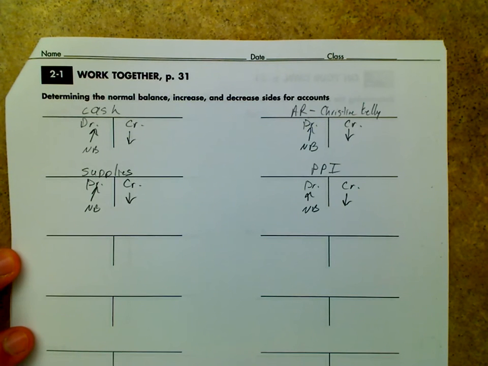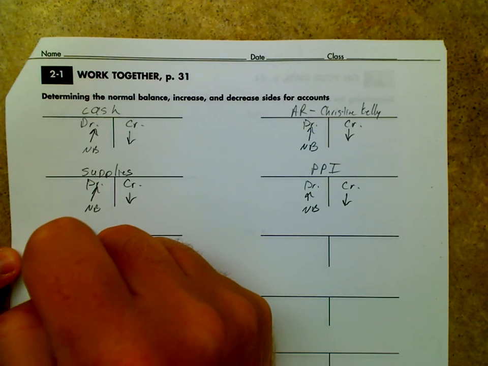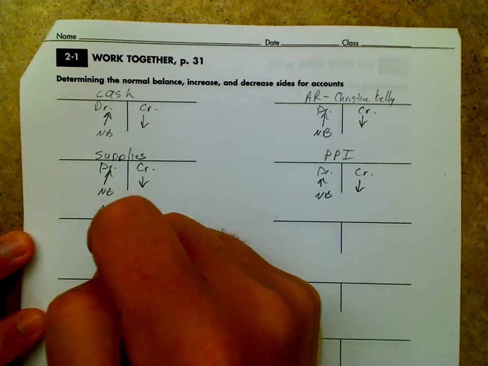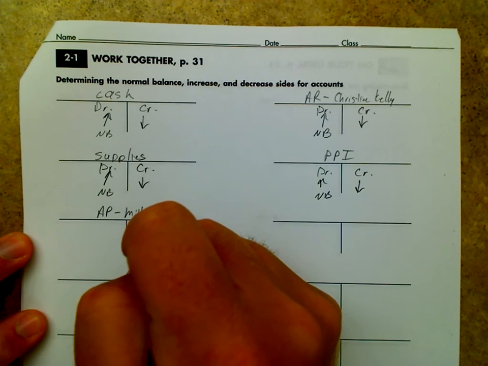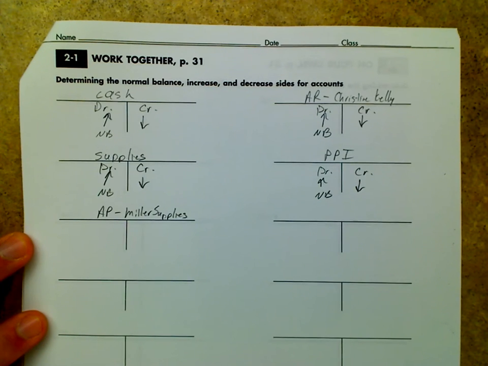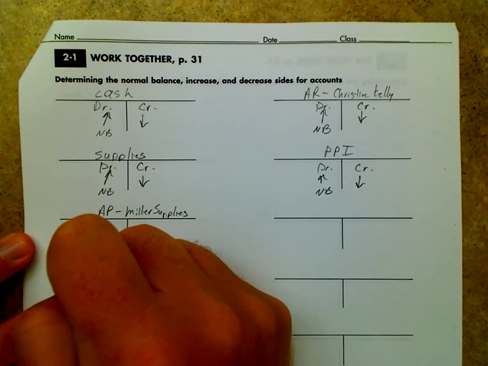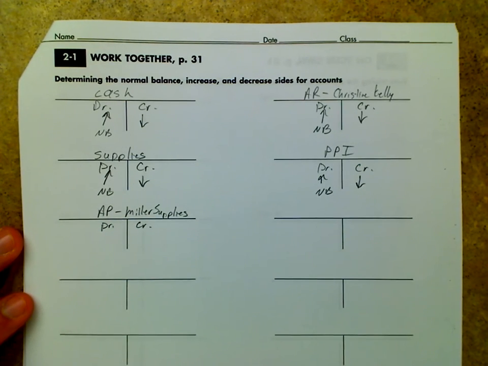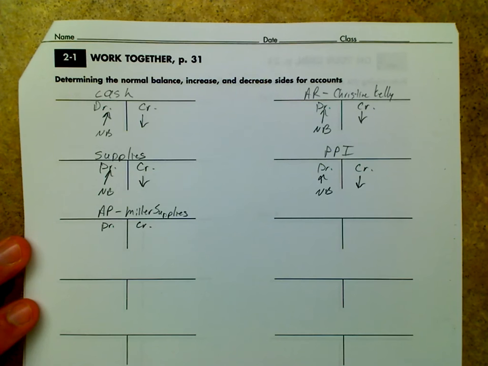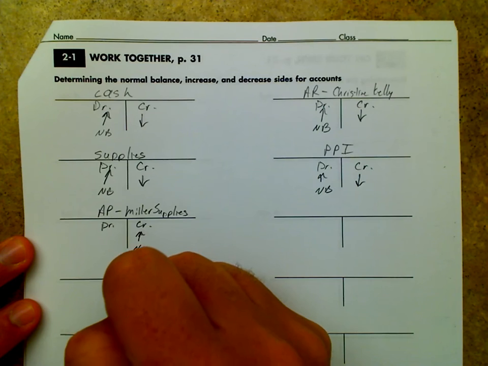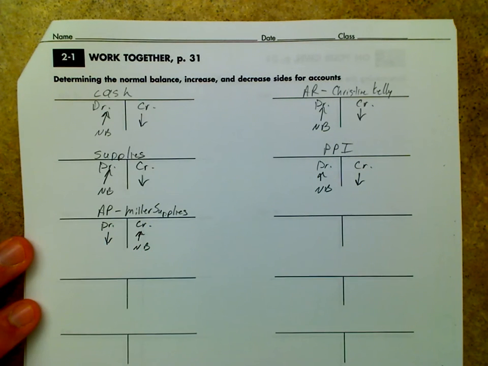Now you've got accounts payable. So I'm going to go accounts payable, Miller Supplies. Debit and credit doesn't change. Is accounts payable asset, liability, or owner's equity? Liability. So does the liability increase on the debit or credit side? Credit. So I'm increasing, normal balance, decreasing on the opposite.